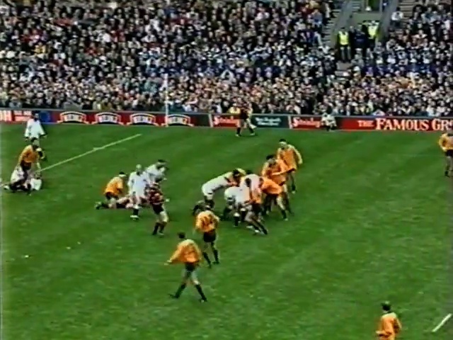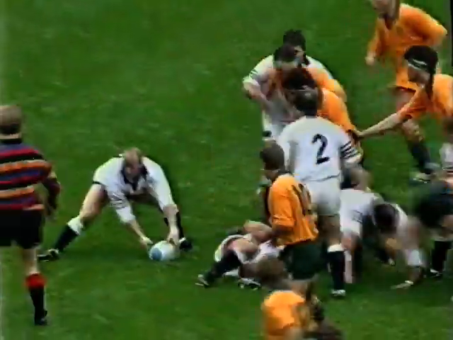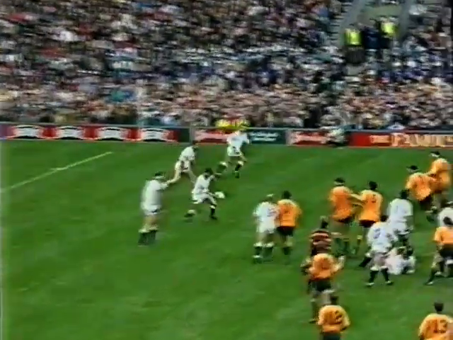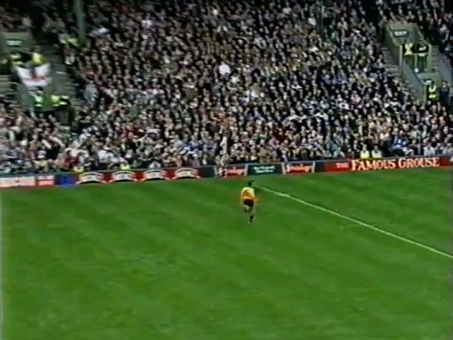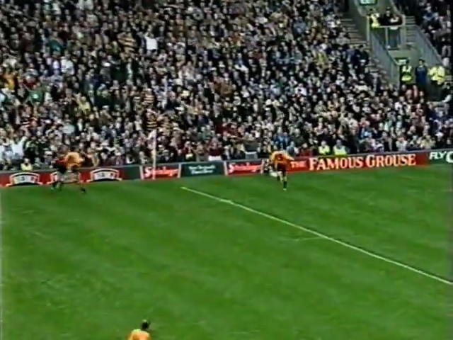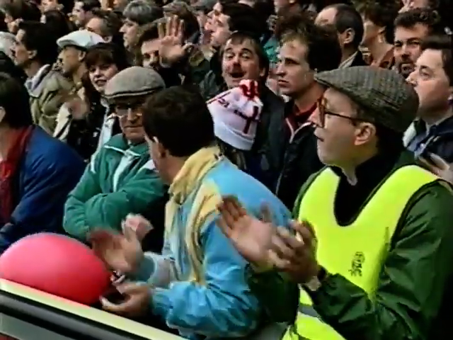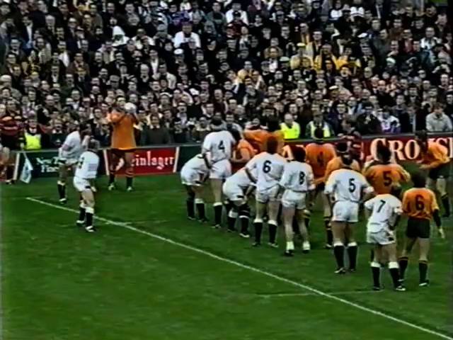They've already taken it 20 metres. Back to Andrew, and there's big space there. Good rolling kick, and that was beautifully done, bringing the play into midfield to create the space and the angle, and then exploiting the space behind the Australian backs.